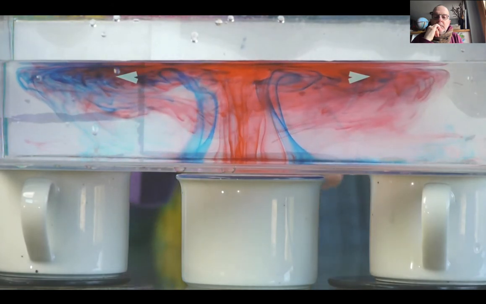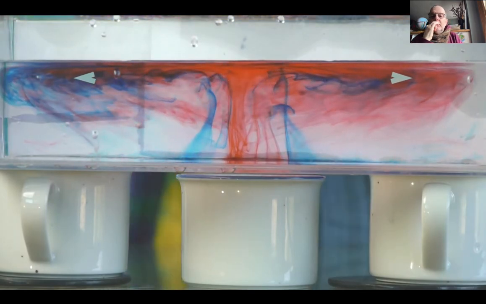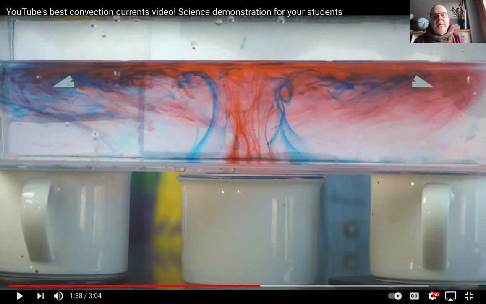As it goes out to the edges, it starts to get cool, and cool water sinks just as hot water rises. And again, this is synonymous with air. Cool air sinks, hot air rises.